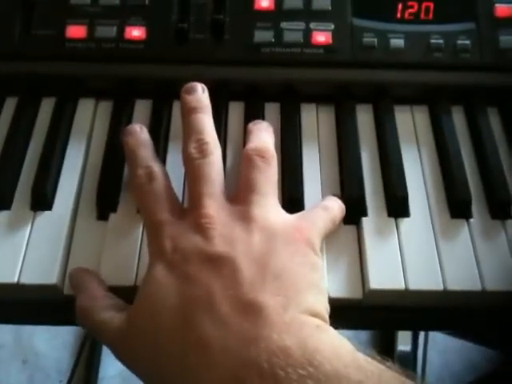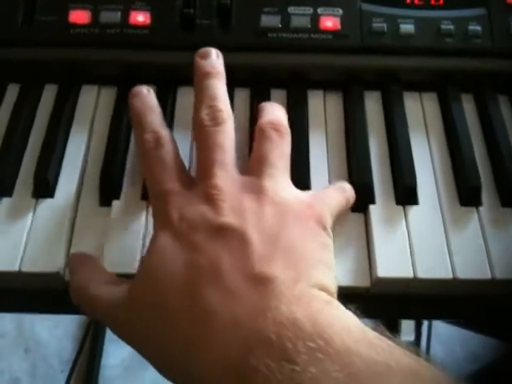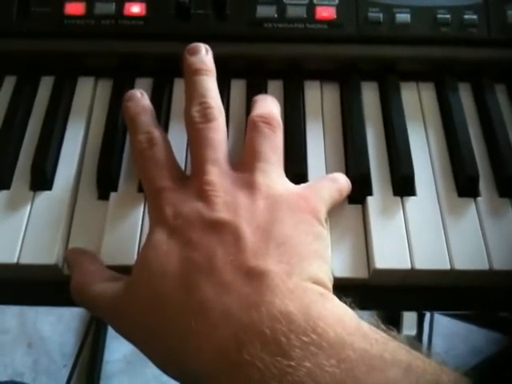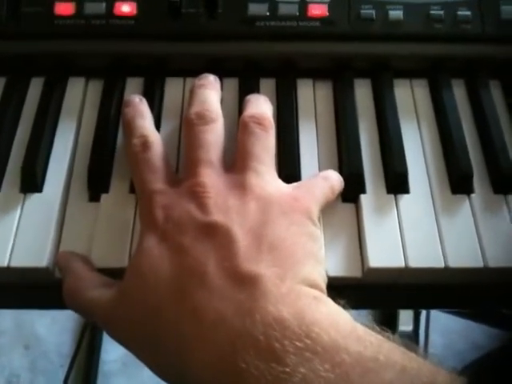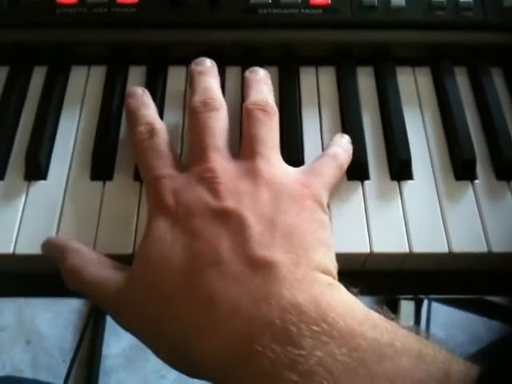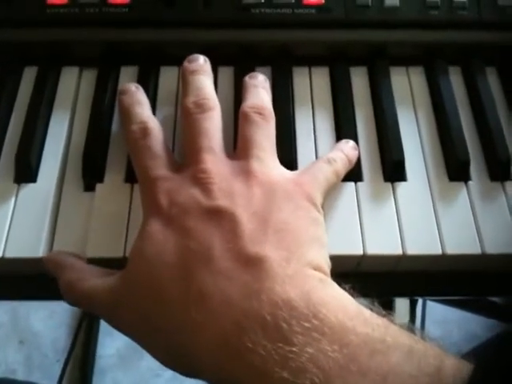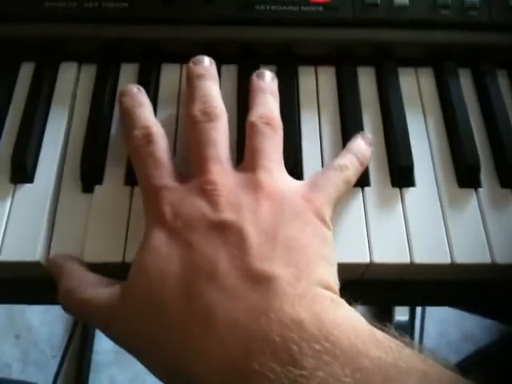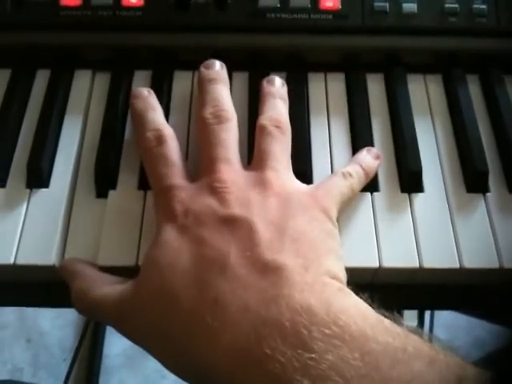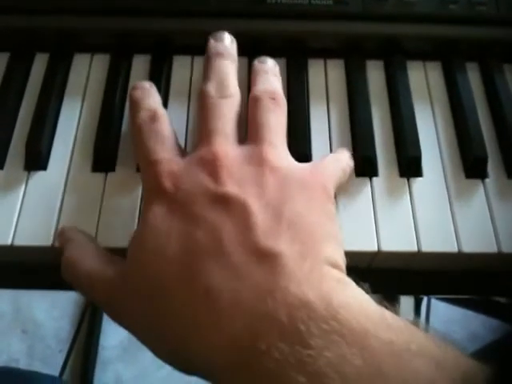If I play both of those at the same time, you can hear it sounds good together. If I deviate from that, you can hear that really quickly. There's a difference there.